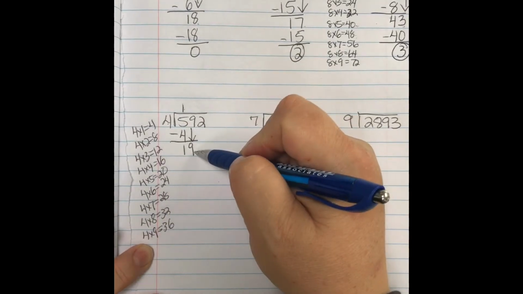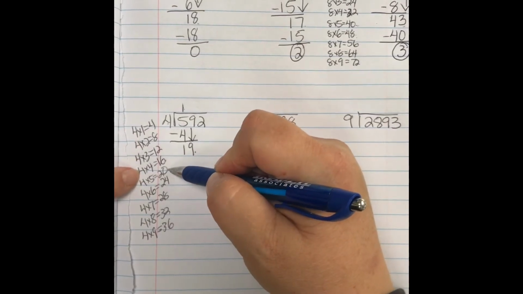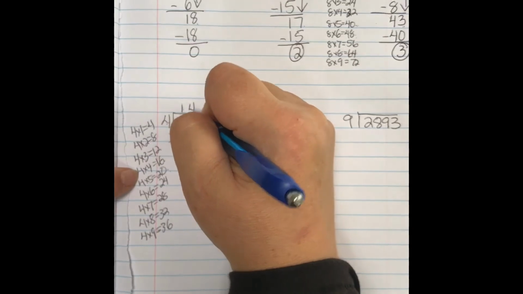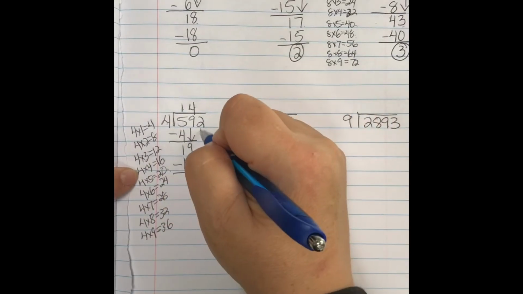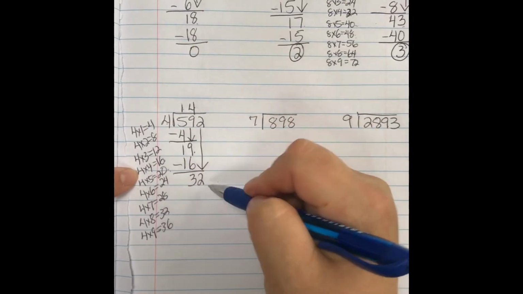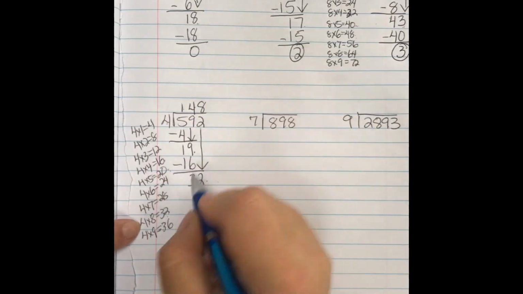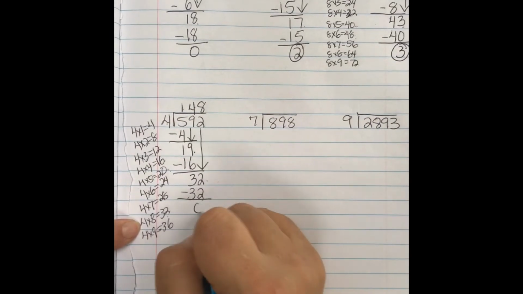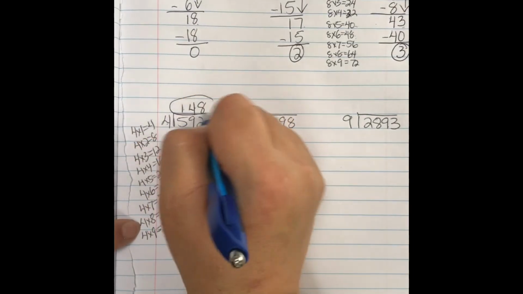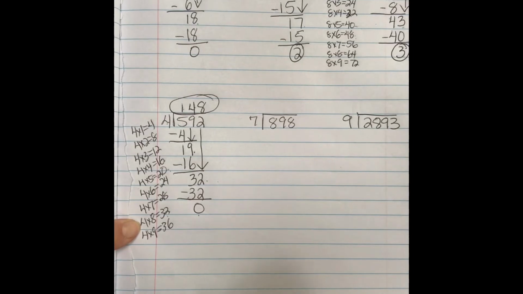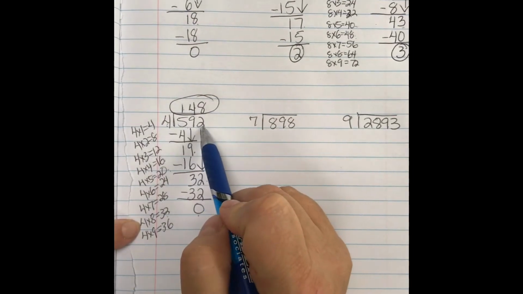Okay, so now I have 19, so how close can I get to 19 without going over? It looks like 16 because the 20 will go over, so I'm going to do 4 times 4 is 16. I'm going to subtract, and I'm going to bring down. Now I have 32, and I know, of course, that 4 times 8 is 32. And I can subtract, and I have a 0. That means there's nothing left and I have nothing to bring down. So my answer again is 148. And remember, I can check that just by going 148 times 4, and I should get 592.